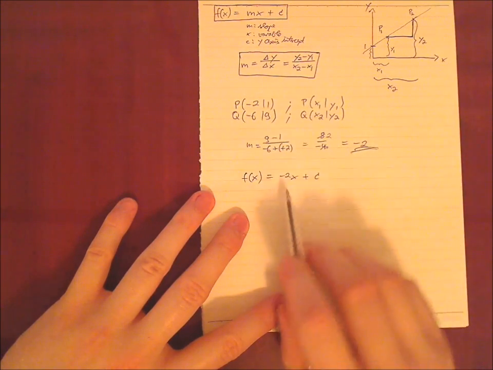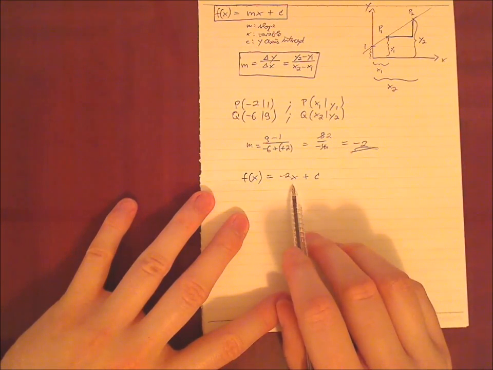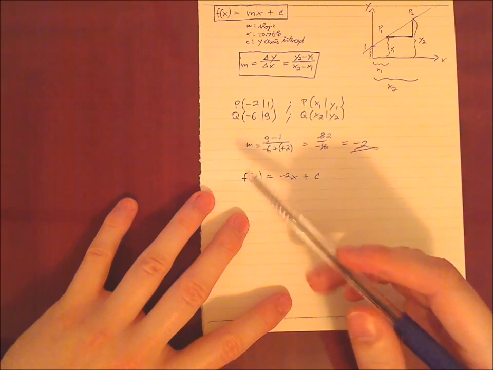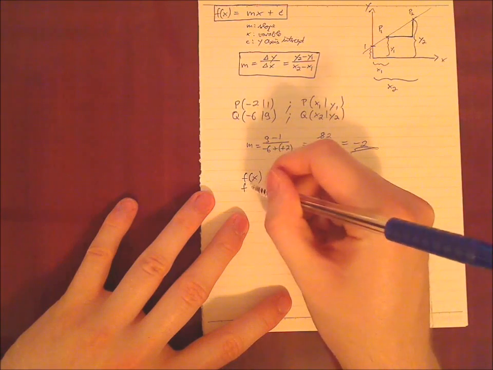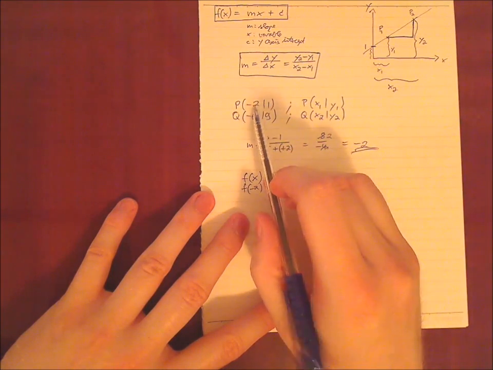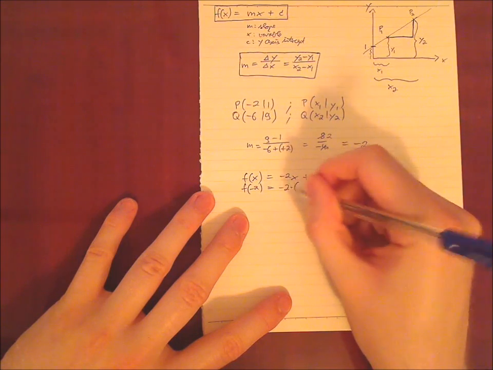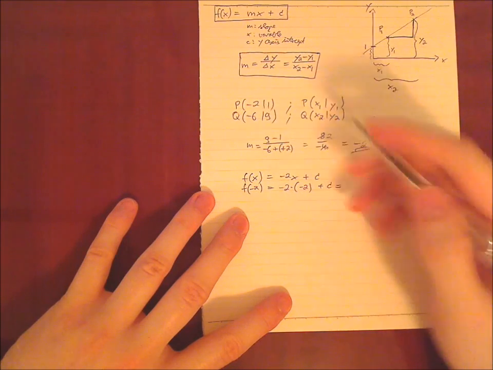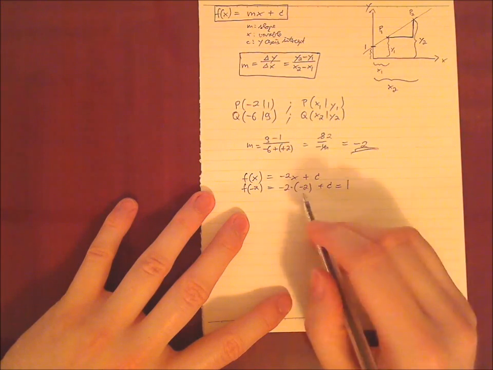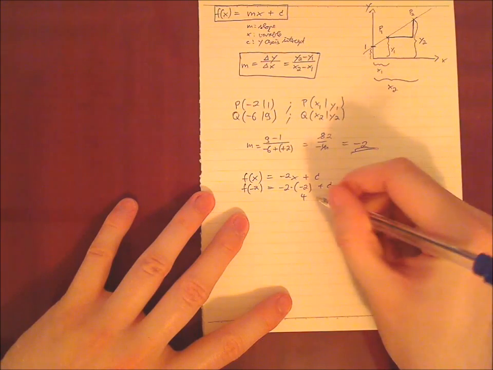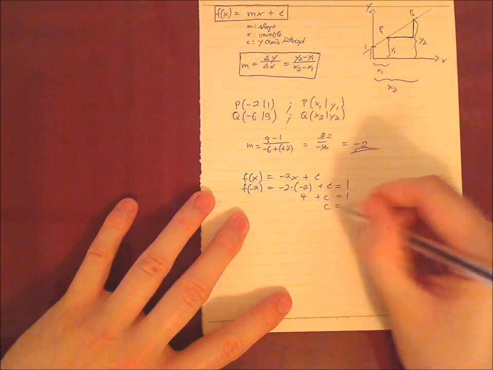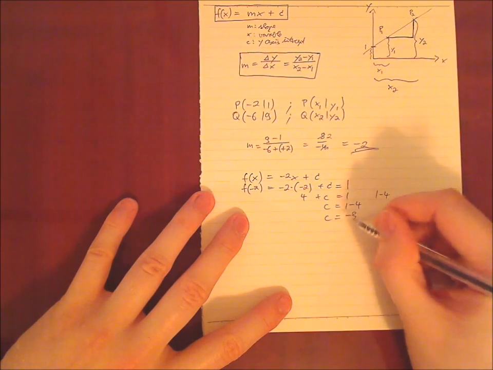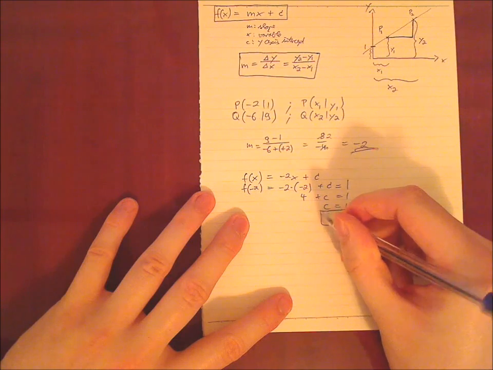What we do now is insert a point. It doesn't matter if we insert P or Q, but in this case P seems to be a little bit easier, so we insert P. We insert -2, since this is the x value. So -2 times -2, the x value, plus c, which we don't know yet, is 1. Then we calculate it. -2 times -2 is 4, plus c is 1. c is 1 minus 4, so c is -3.